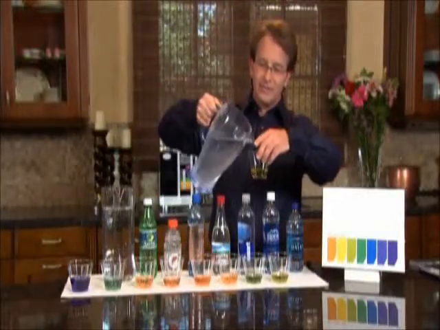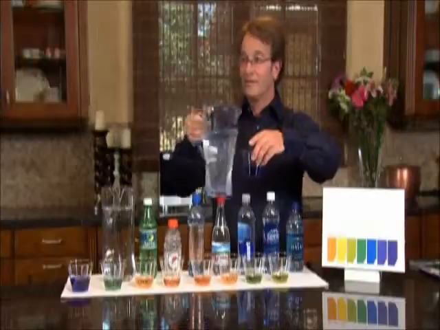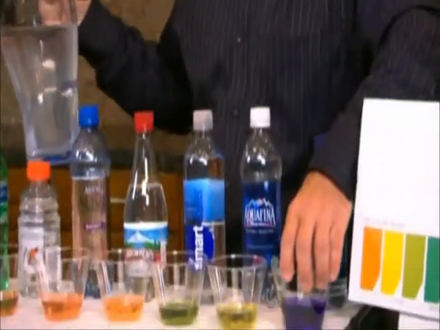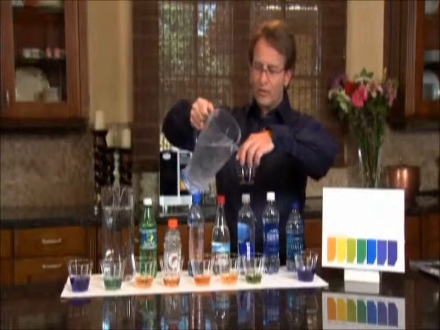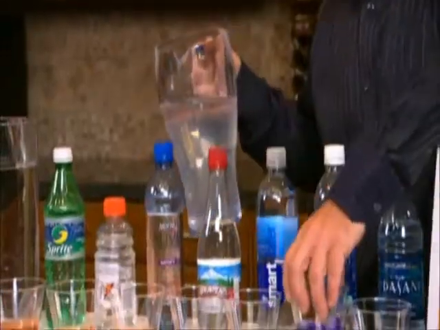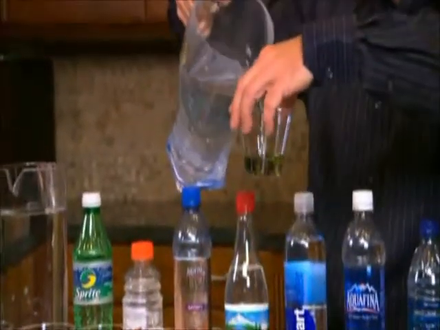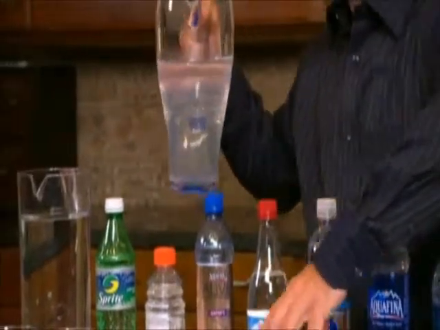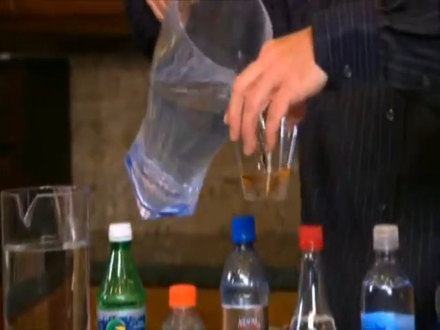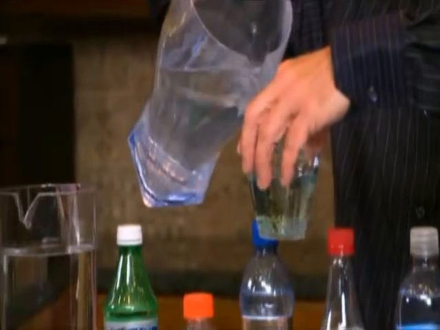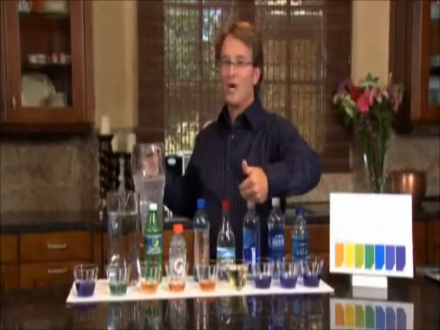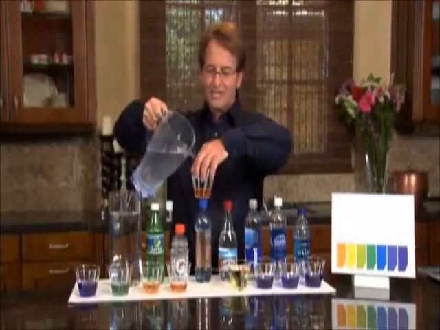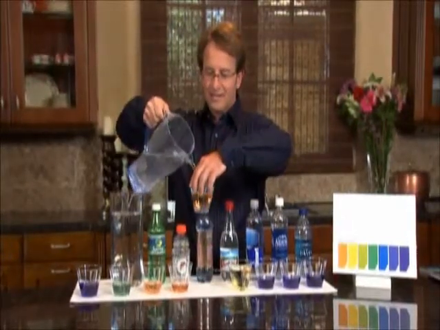Now watch what happens. What did we just do? Just with a little of the water, we neutralize that and raise the pH of the water. We'll go to the Aquafina. Notice. How about the Smart water? Notice I'm just putting in a little bit, right? So imagine when you're drinking this on a regular basis. What happened to the Arrowhead water? Oh, it was struggling, and then it went right back to acidity. That's because it's very acidic.